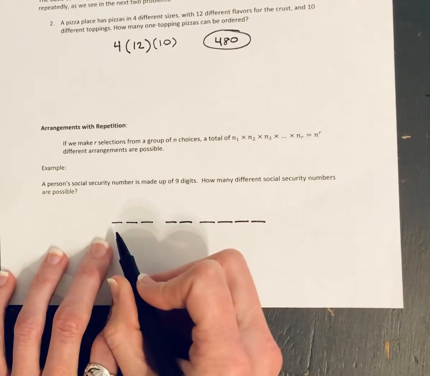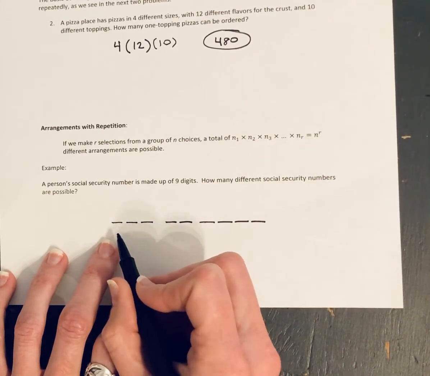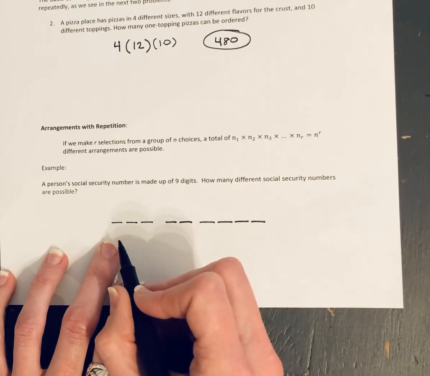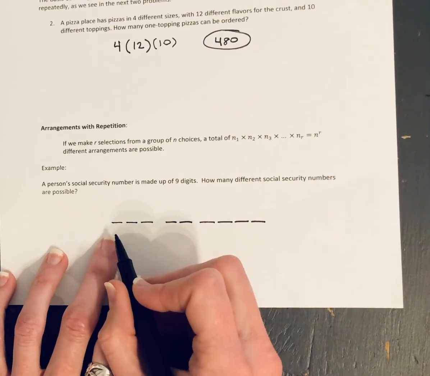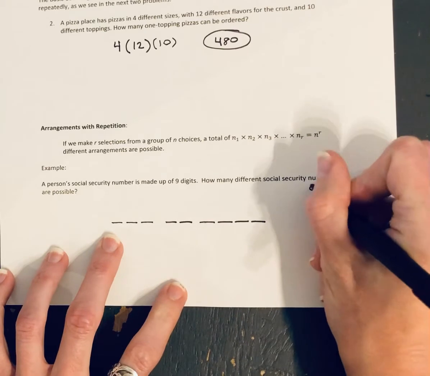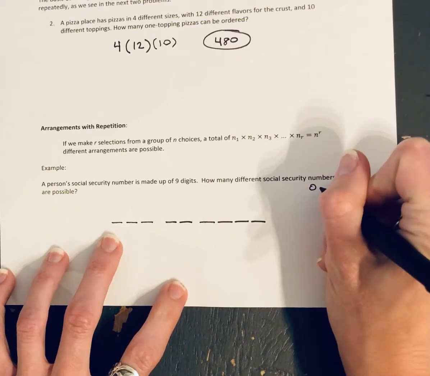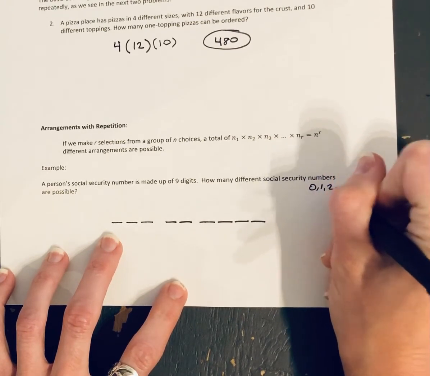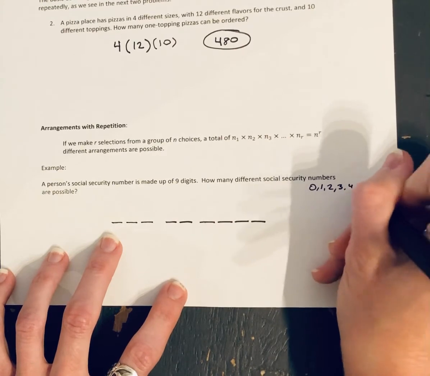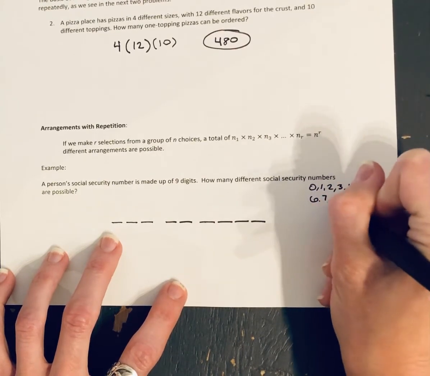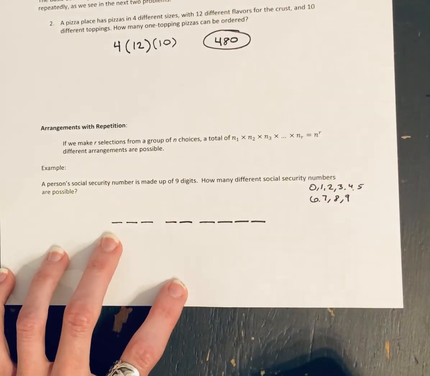And then within each position, I have to choose a digit to go there. And we know that digits are 0, 1, 2, 3, 4, 5, 6, 7, 8, and 9.